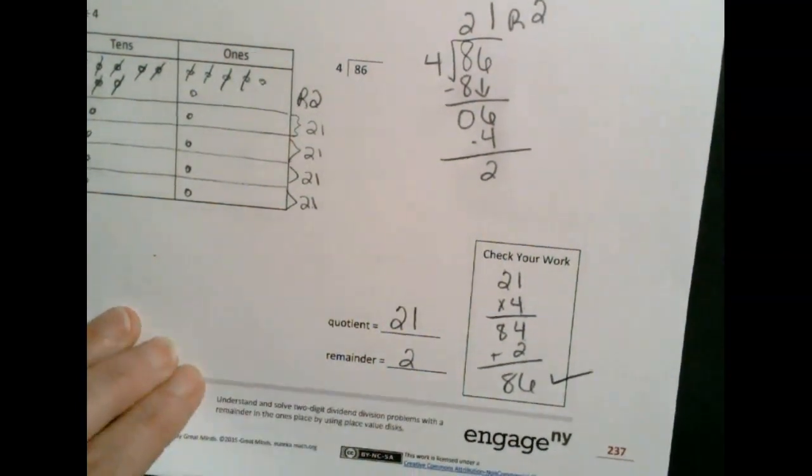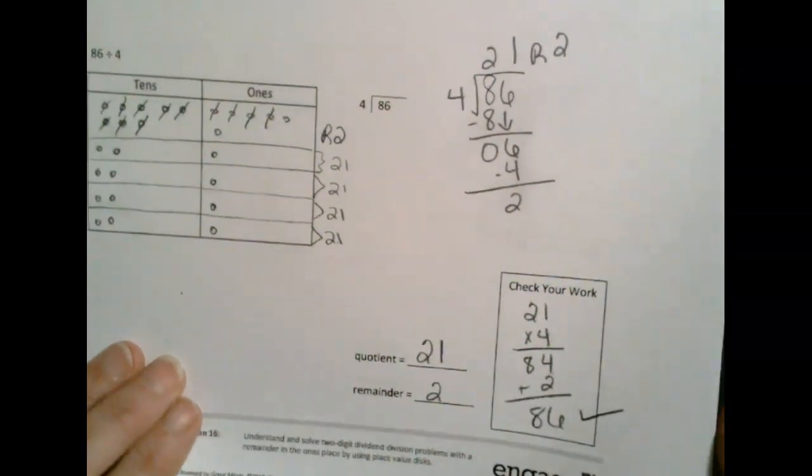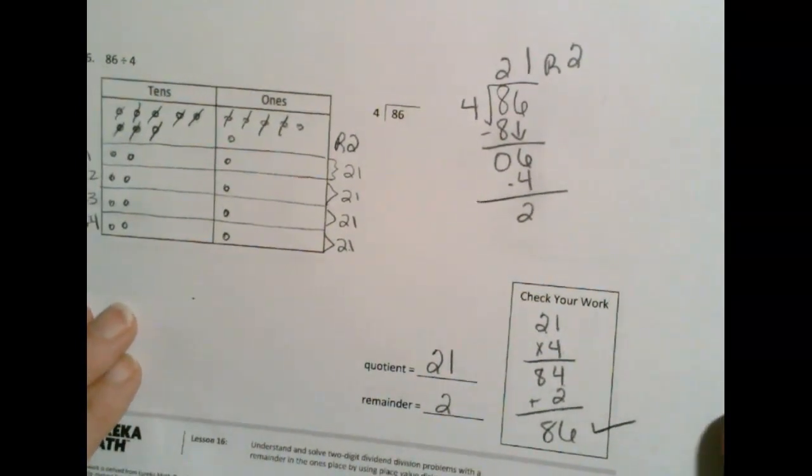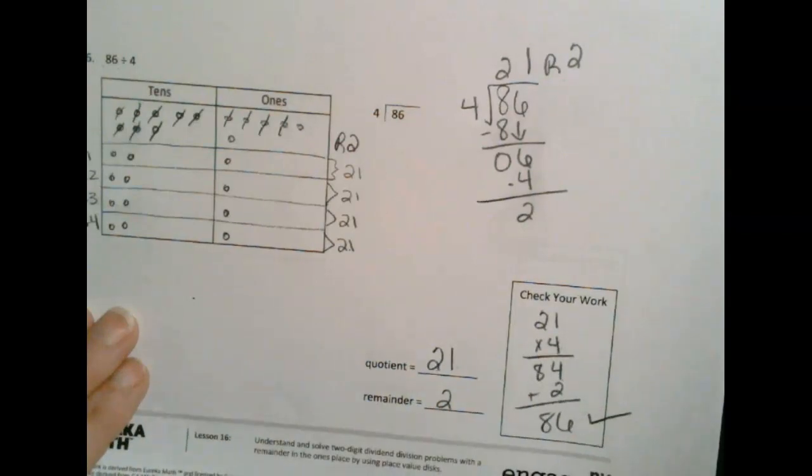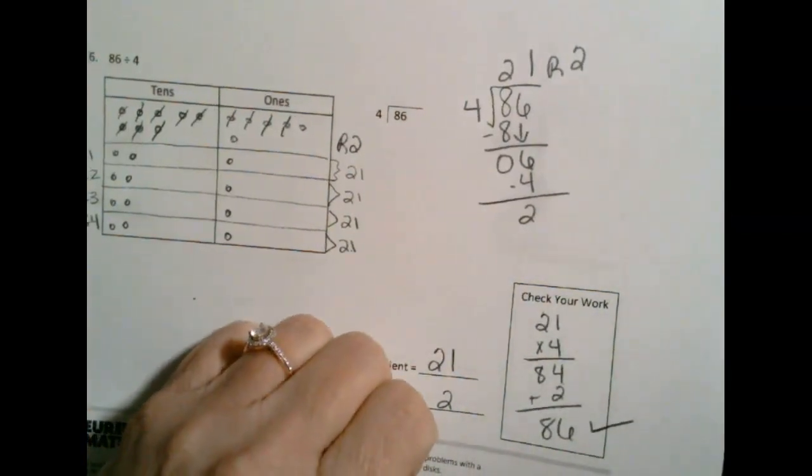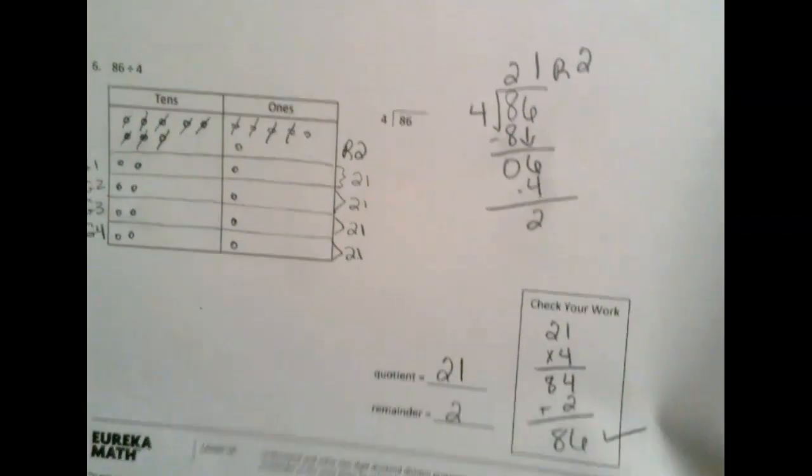So I hope that you understood what you were doing. If you did not, then please come ask me, and I will be happy to help you. If you are comfortable with this lesson and you feel like you understand it, then you may go ahead and get your exit ticket from the front and go ahead and complete your exit ticket and turn it in to me. All right. Good job.